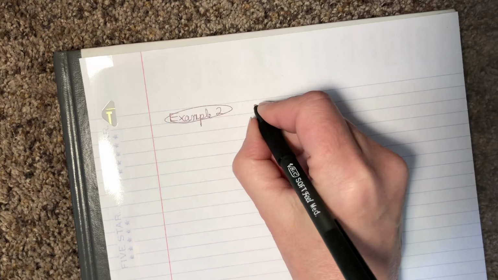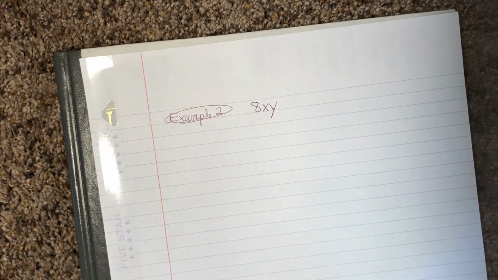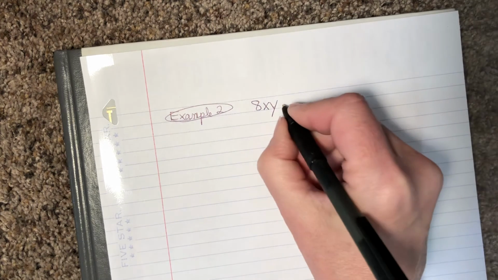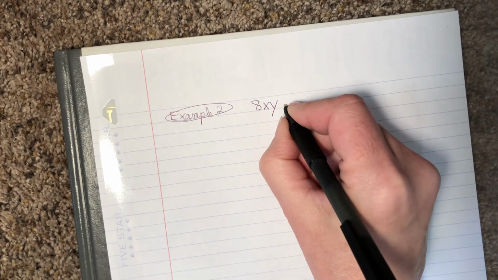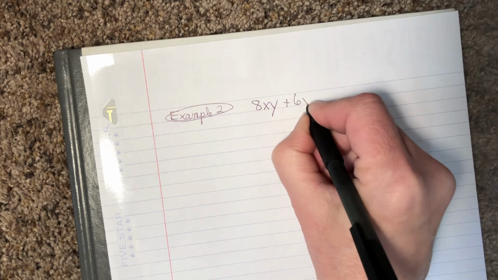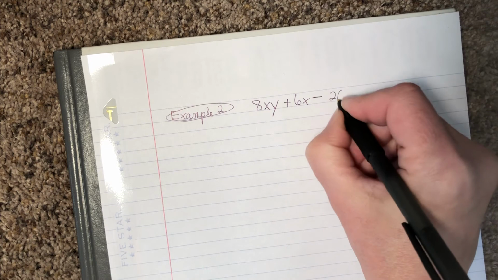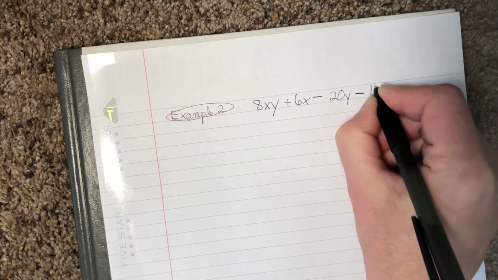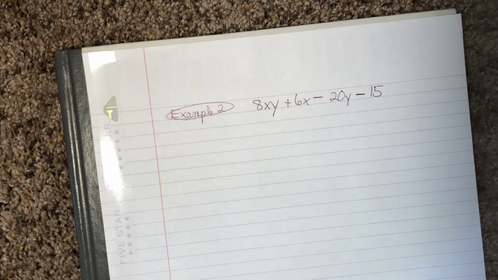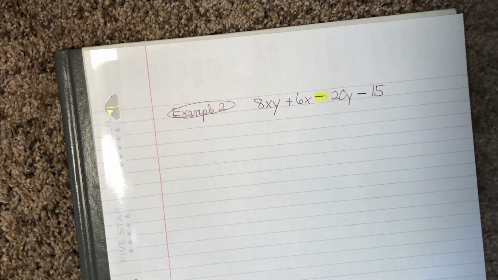So example 2. My explanations are kind of long. The process is much quicker, but I have to explain the first time. So plus 6x minus 20y minus 15. All right, so notice it's got a minus right there.